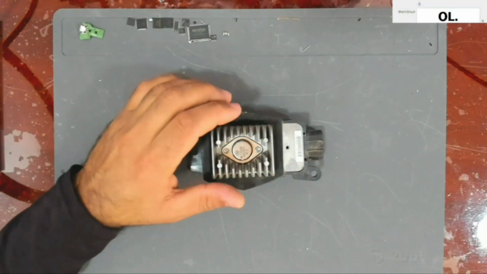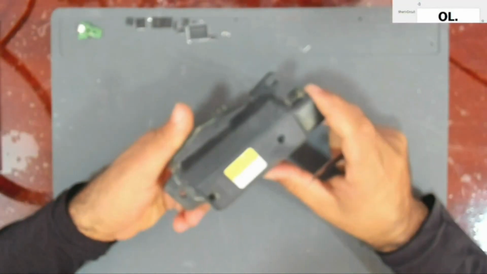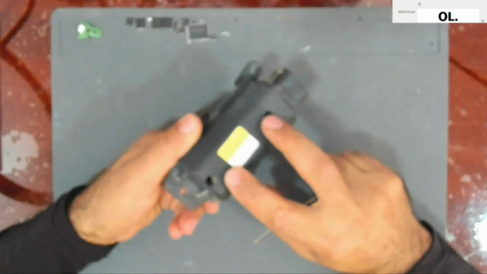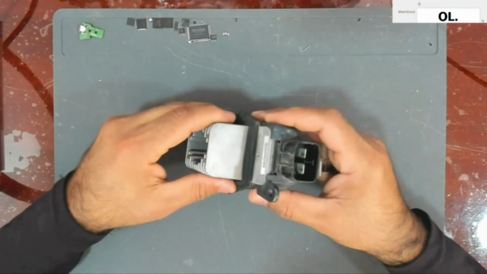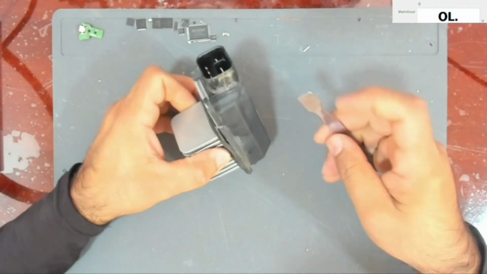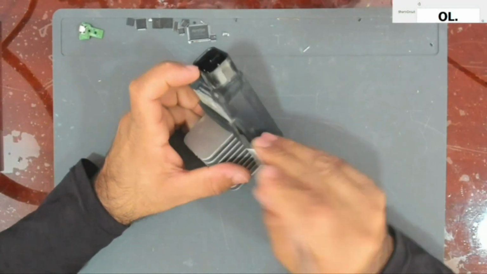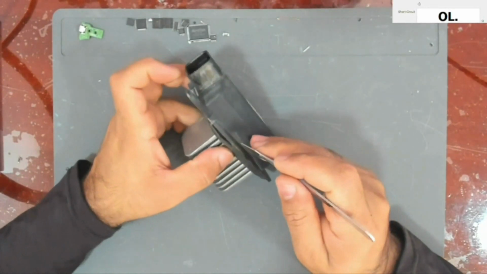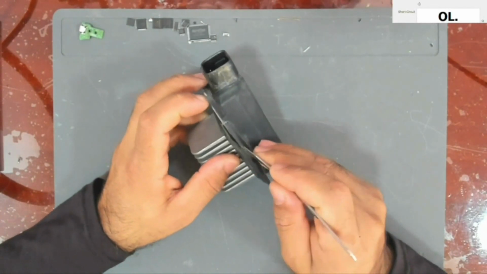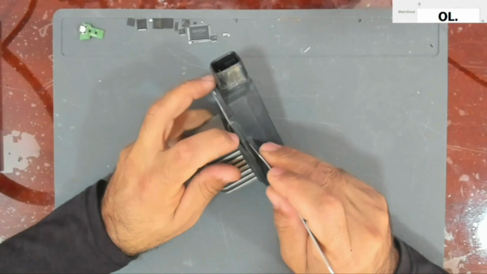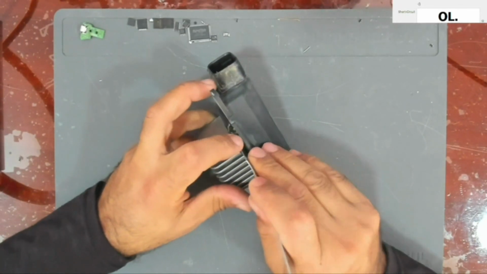Okay, so this is the speed controller. I have already took these 2 screws out. So to take it apart, I need to remove this sticky foam. I don't want to damage it, to avoid dust going into the air conditioning conduits.